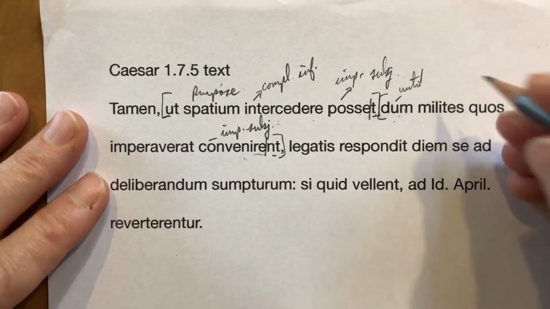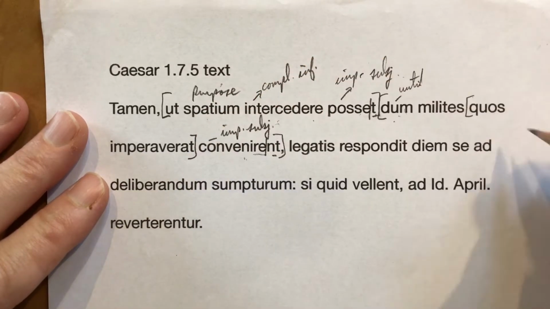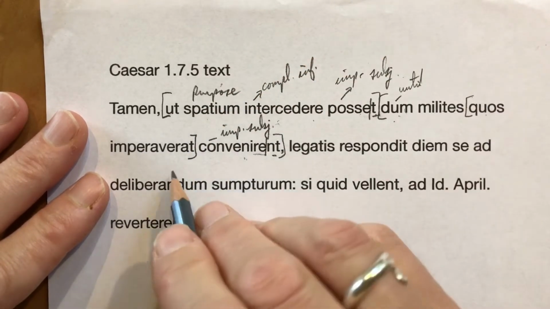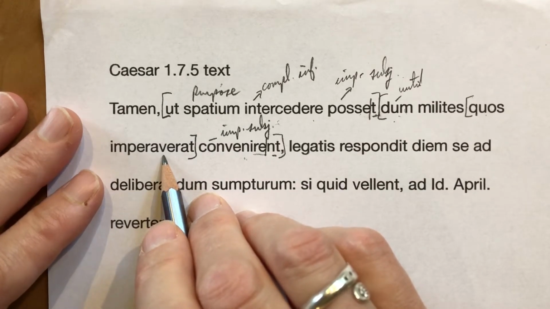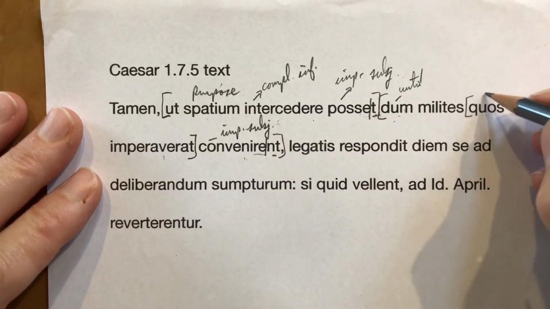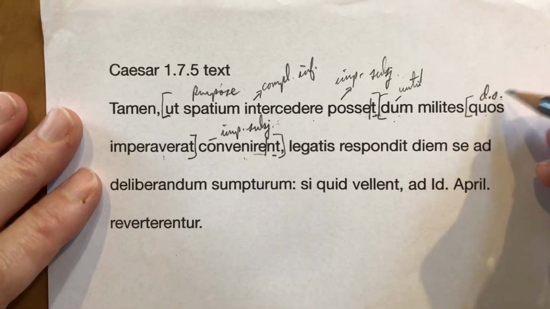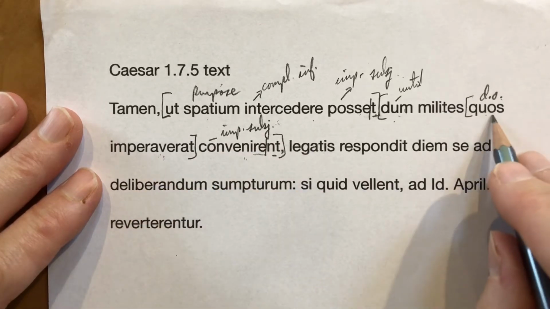And now inside the purpose clause, we've got a relative clause. And you can see imperaverat. This is just pluperfect active indicative, not subjunctive. And quos is the direct object of imperaverat. He ordered them, the soldiers.